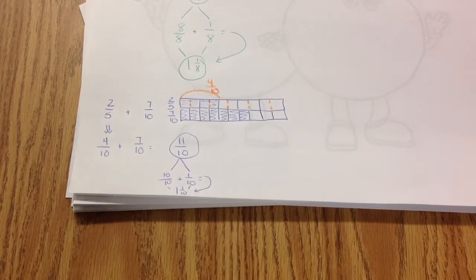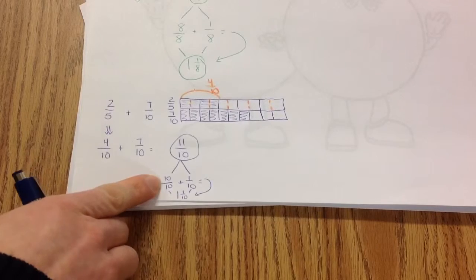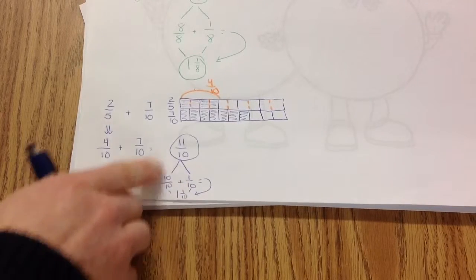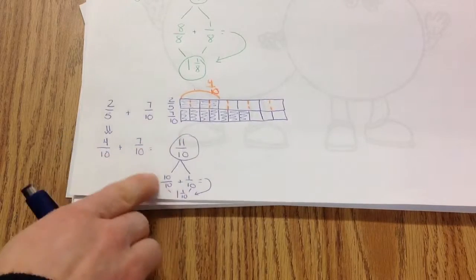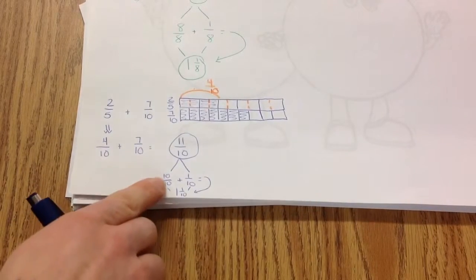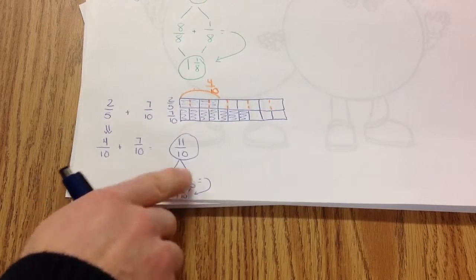And there's my number bond. Take out my whole. 10/10 is a whole. 10 from 11, there's 1 left. 10 plus 1 is 11. I now have 11/10, which gives me a whole and 1/10.